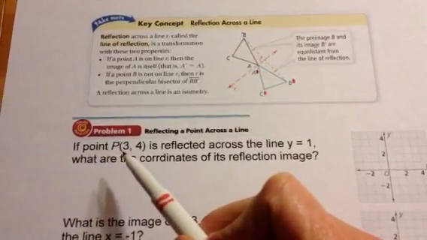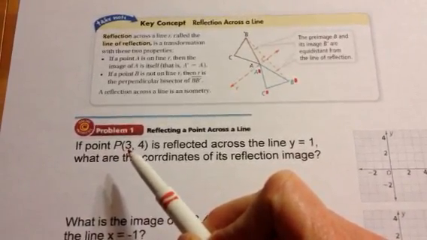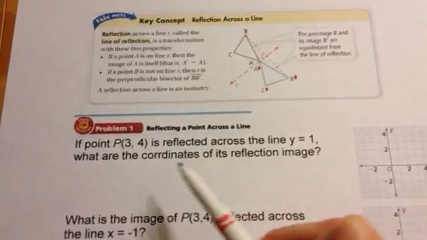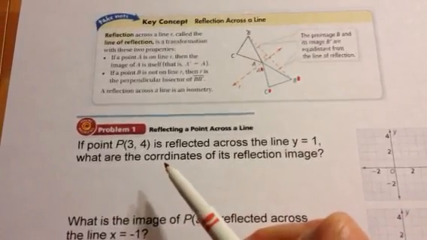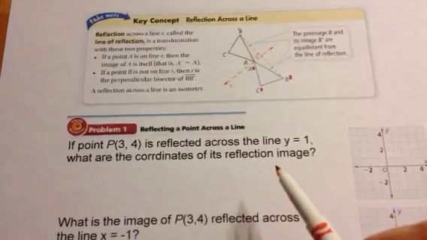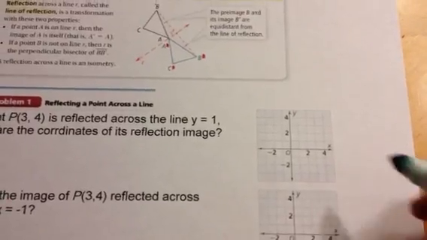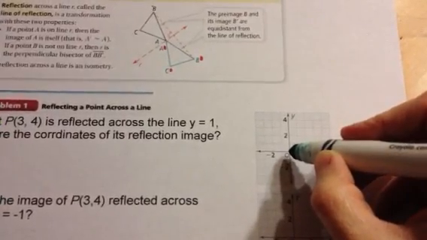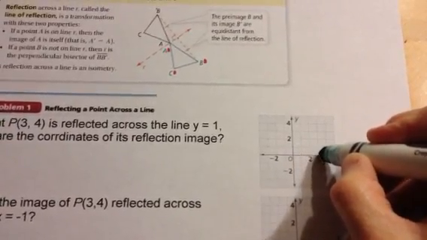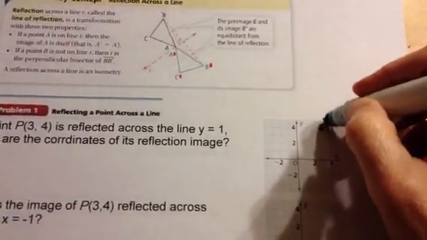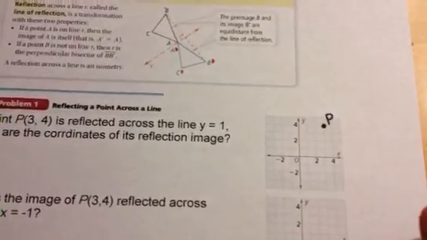So it says if point P, which is at 3, 4, is reflected across the line y equals 1, what are the coordinates of its reflection image? So what I'm going to do, I'm going to go over to this cute little thing. Oh, look at that. All right, it says the point 3, 4. So I go over 3, 4. Here is my point. So I'm going to put a P by that.